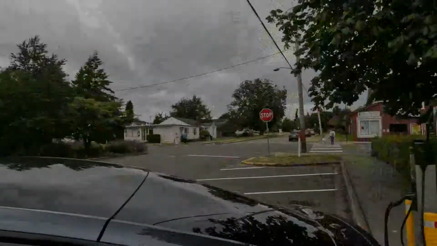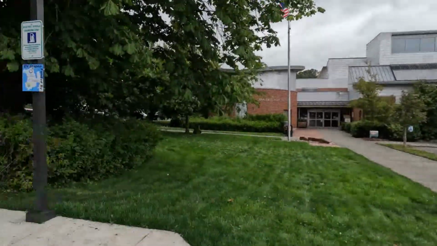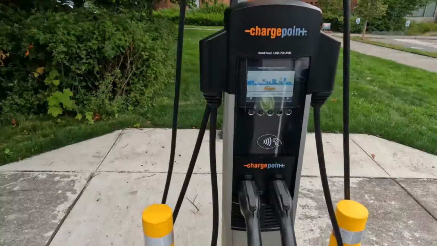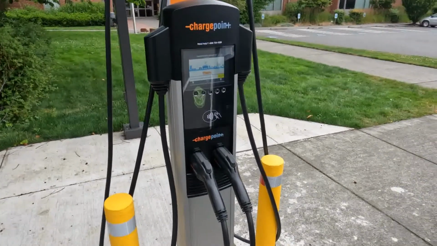All right, so let's hop out and take a look. We are very, very fortunate in Anacortes to have multiple public charging all over the place. And so where am I at? Well, I'm at my Anacortes Public Library, wonderful place, and I am going to be using this ChargePoint charger right here. Again, this is a level 2 charger, and we'll be plugging in the car.